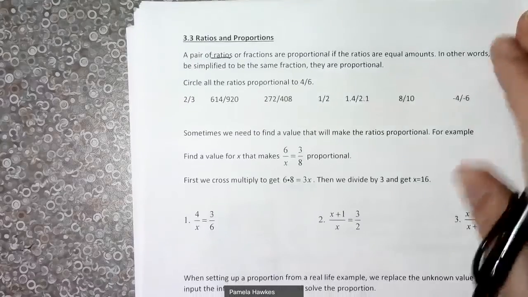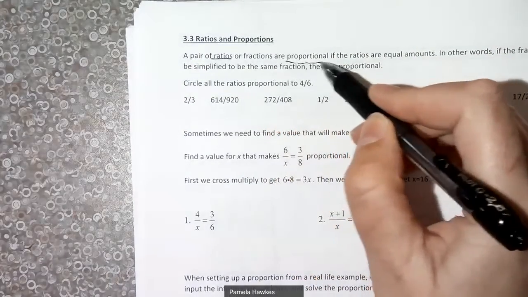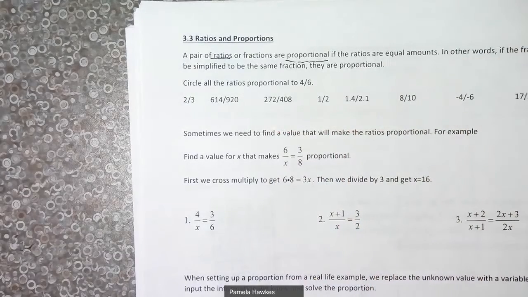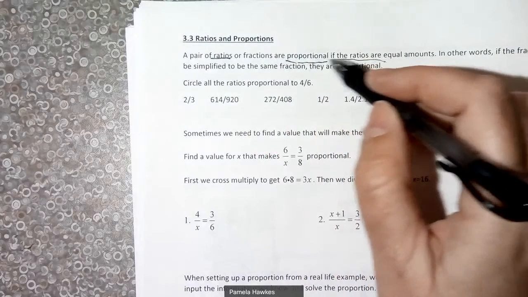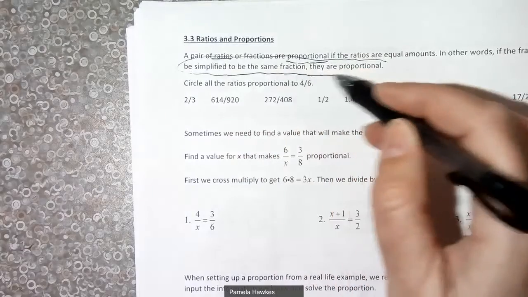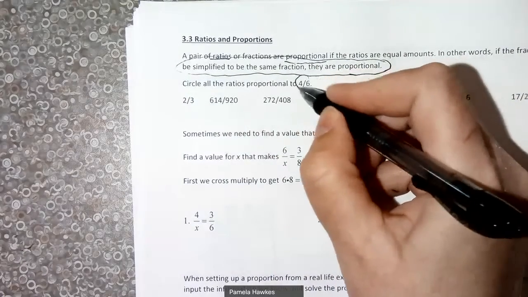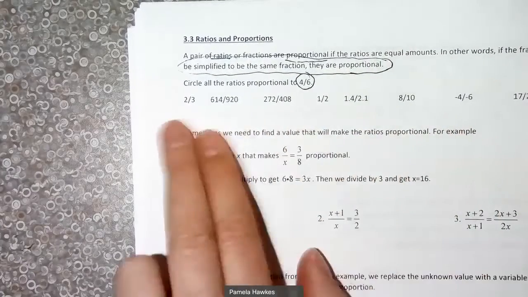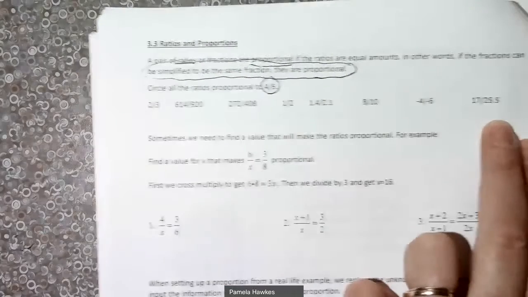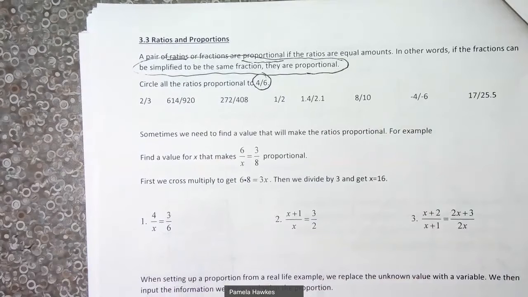Okay, so here goes. Ratios are fractions. See, it says or fractions. Proportional means they're equal to each other. So in other words, if fractions can be simplified to the same fraction, they are proportional. Everybody's listening, right? If you can simplify it to the same fraction, they're proportional. So I'm going to give you this fraction, 4/6. And I want you to circle all of those right there that are the same as 4/6. Go.